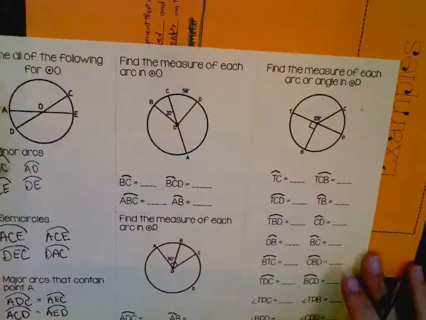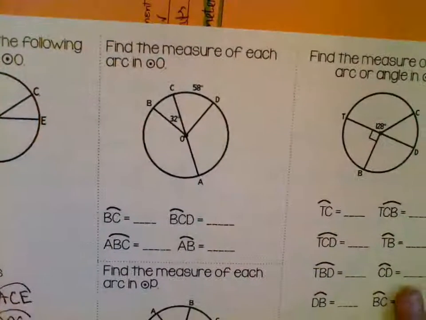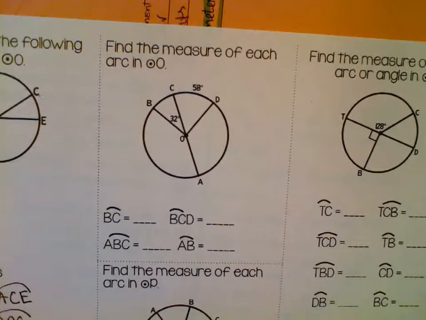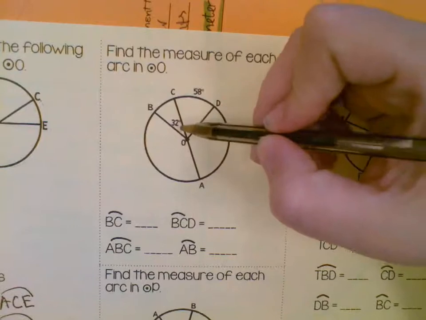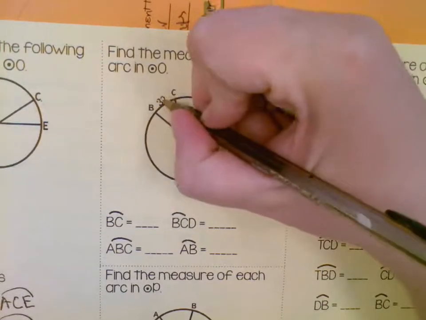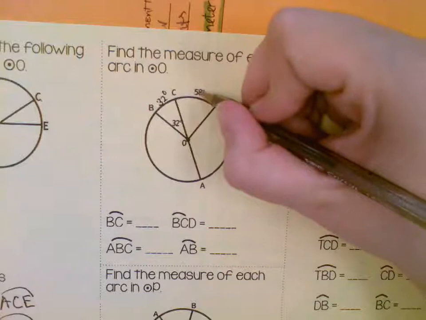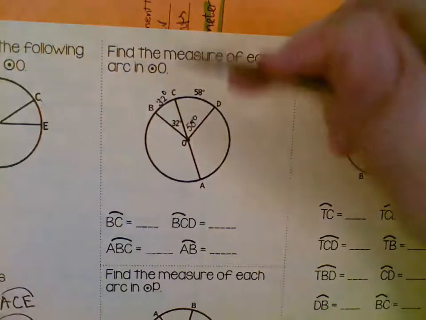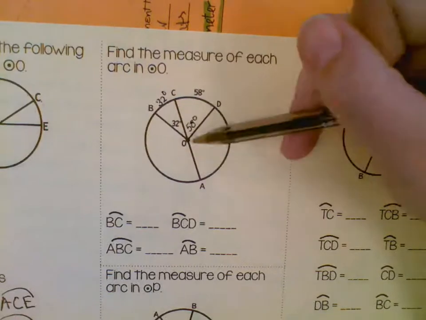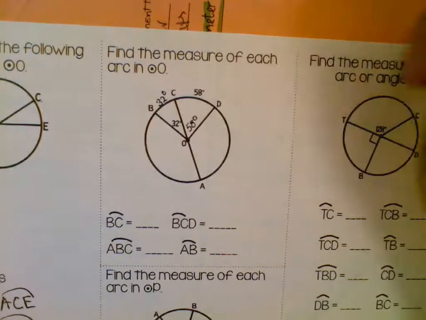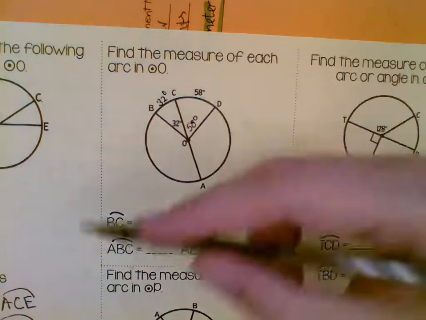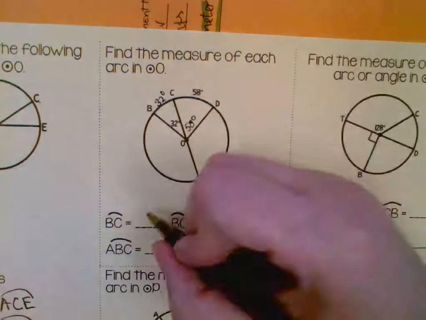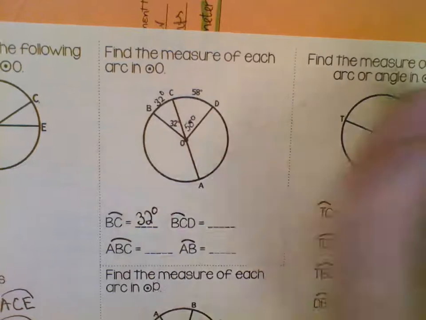Okay, so let's find the measure of some of these angles or arcs in this next example. So remember that the arc is equal to the central angle and vice versa. So if this angle is 32, that means that arc BC is going to be 32. And if this arc is 58, that means that the angle is going to be 58. We still have a straight line here, so we have supplementary things so we can find the measure of those other ones if we need to. Okay, so they asked for arc BC, which we already just figured out to be 32 degrees.